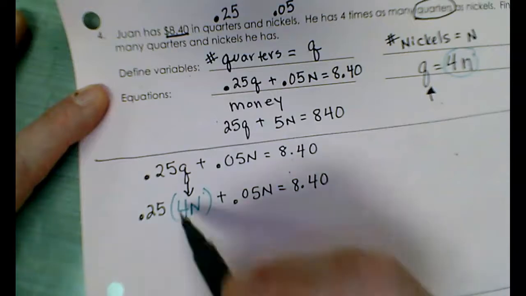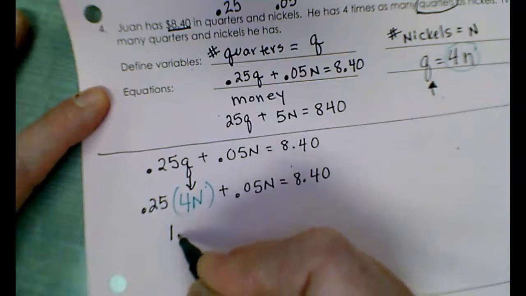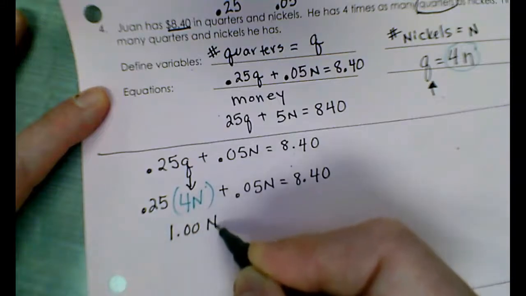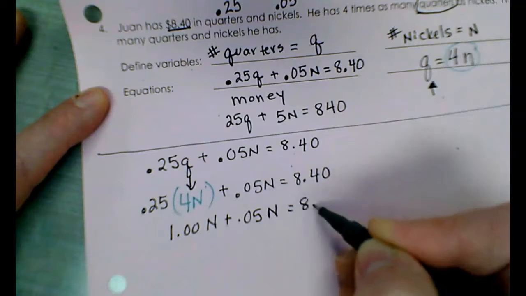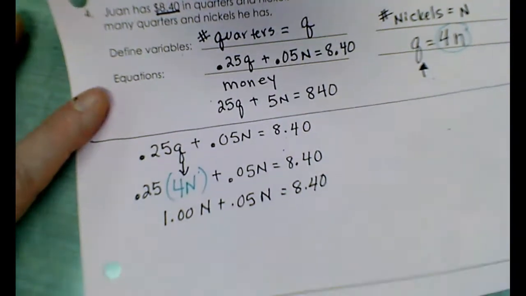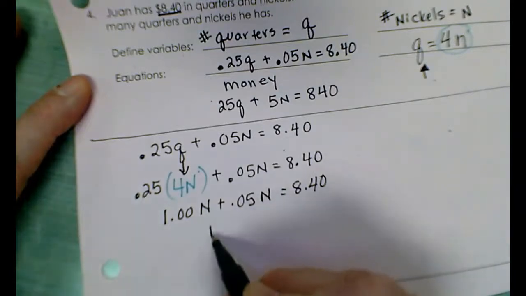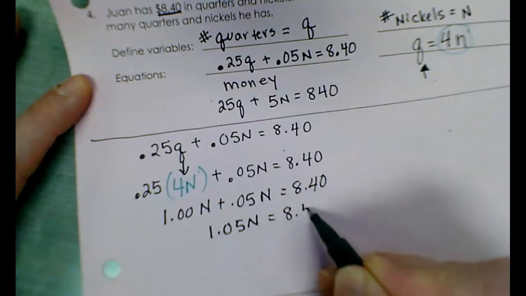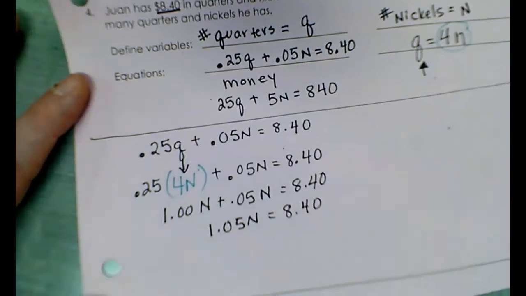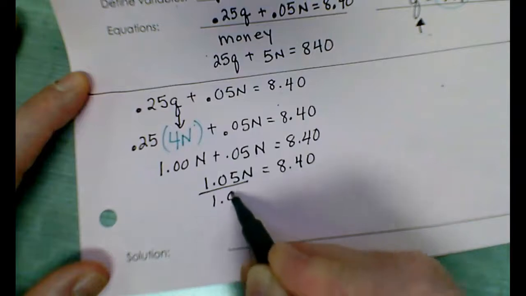And then what's 4 times 0.25? And so combine like terms. Divide both sides.